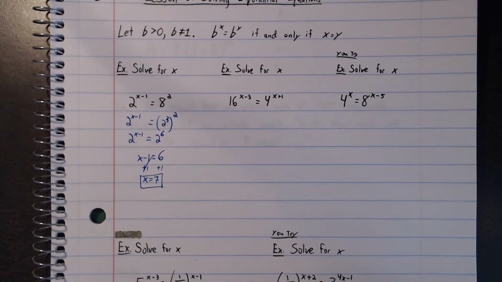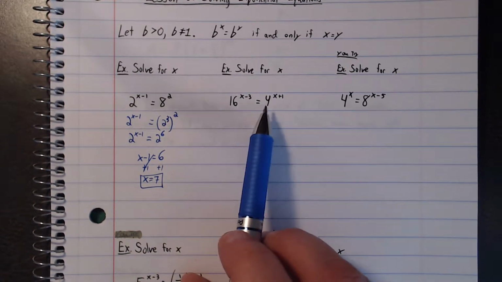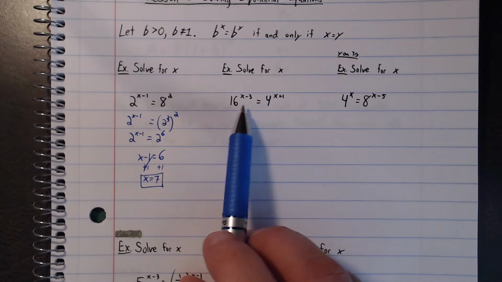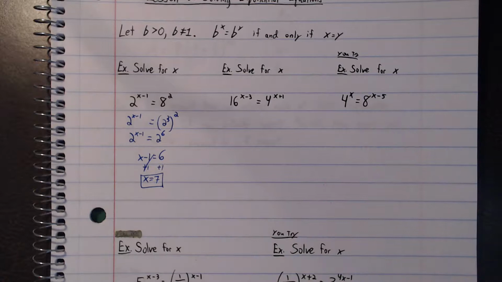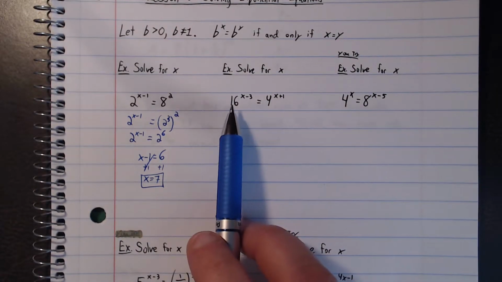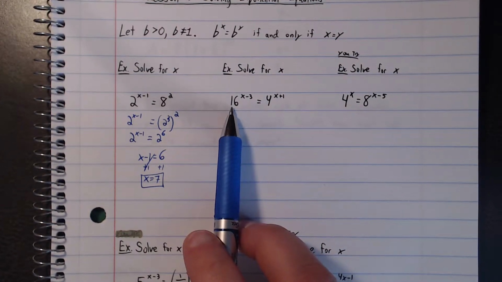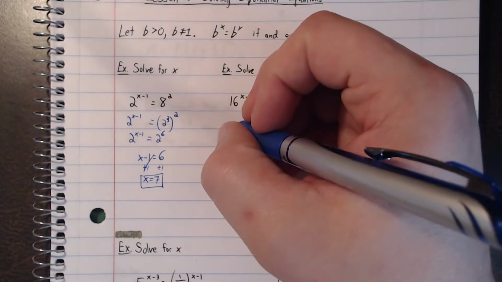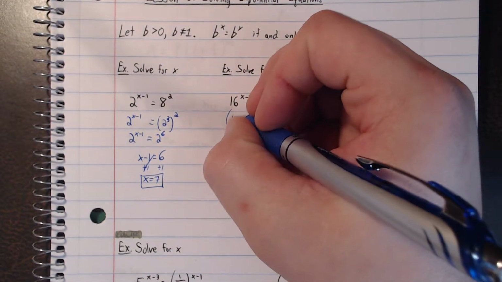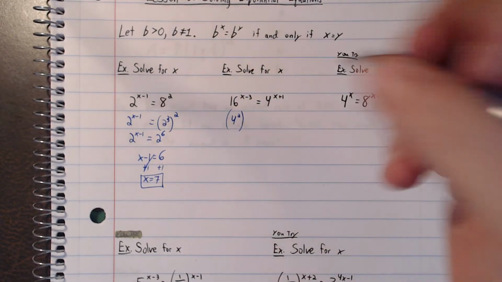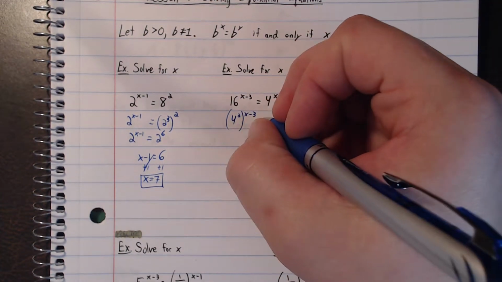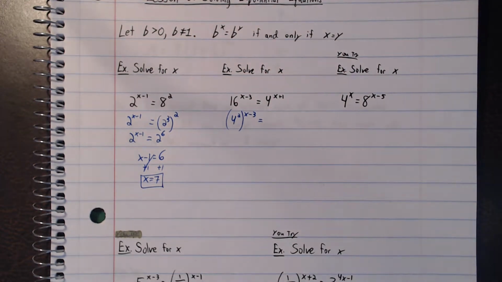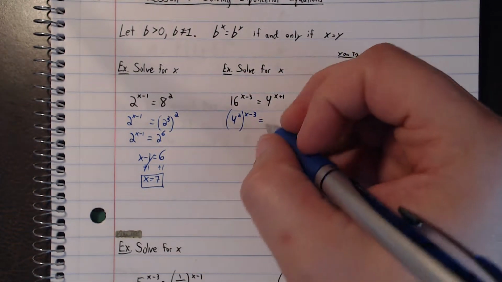So we're going to look at the second problem. I have 16 and I have 4. Now I could change these both to a base of 2. That's always a possibility. But I can also make this a base of 4, because 16 is really 4 squared. I still have this stuff that I have to put on the outside as well. And this works better because now I have 4s for bases.